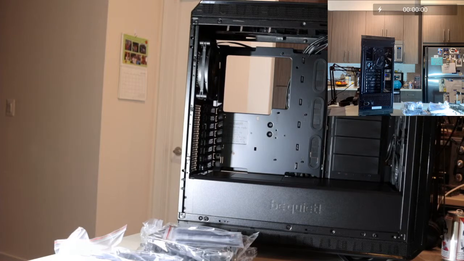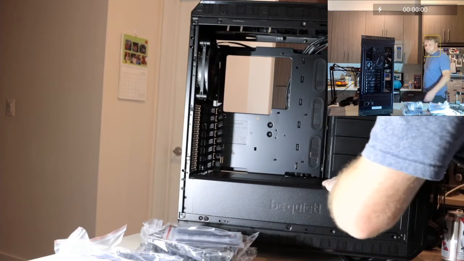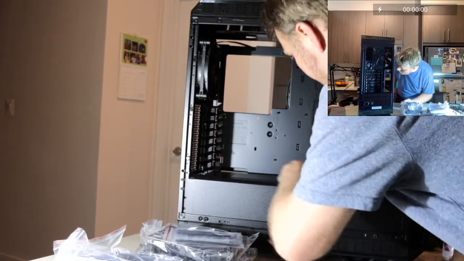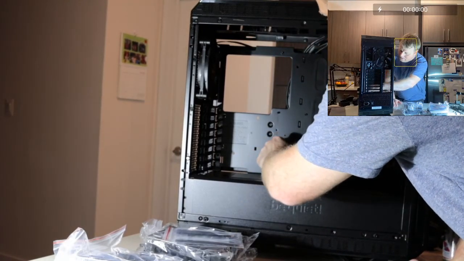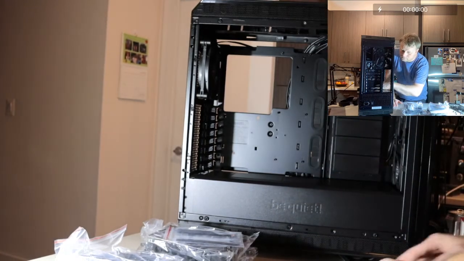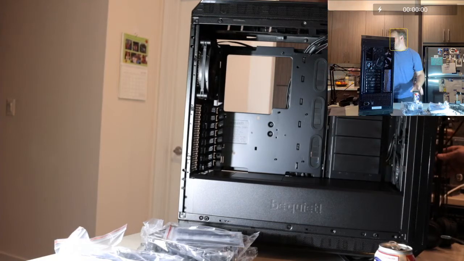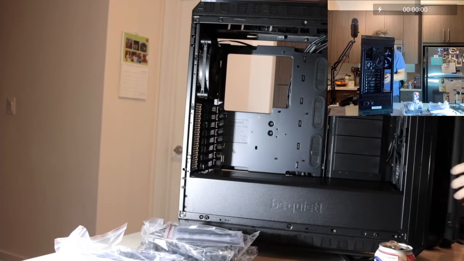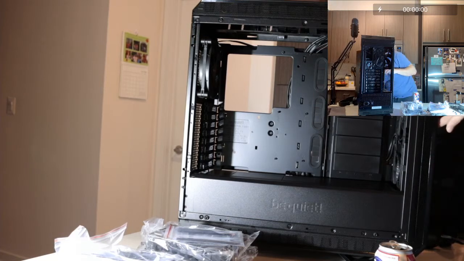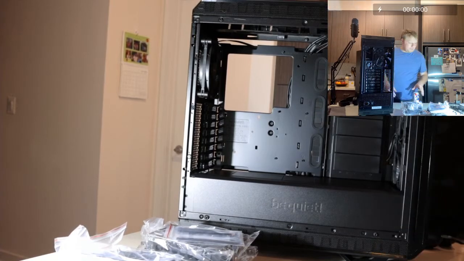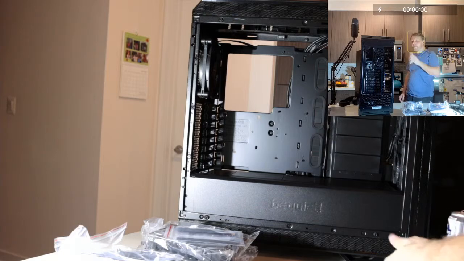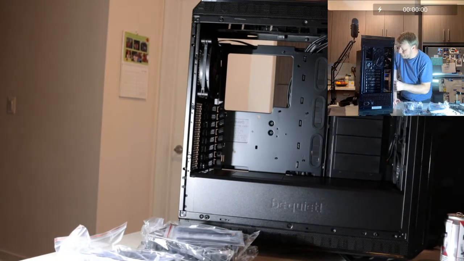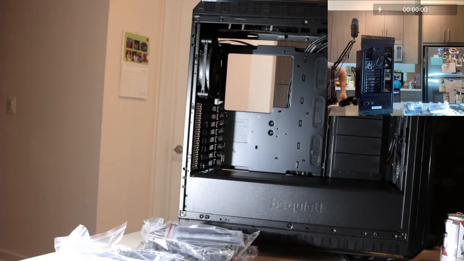Phew. What is underneath here? So many things. I just might need to YouTube this one. Oh.